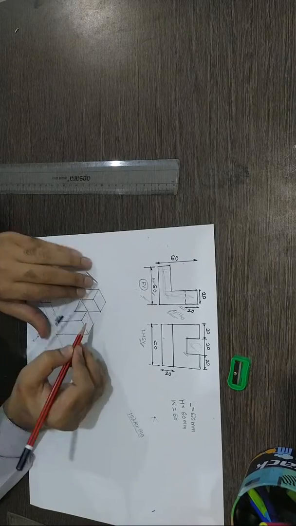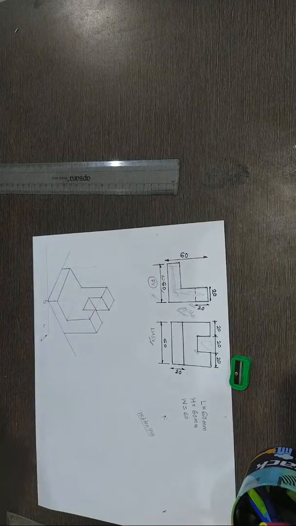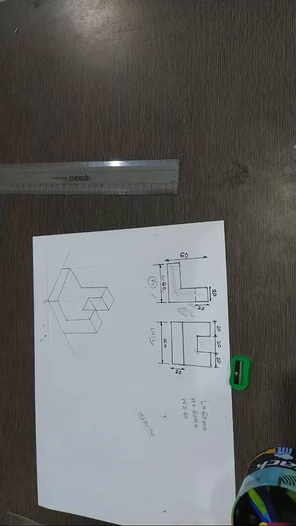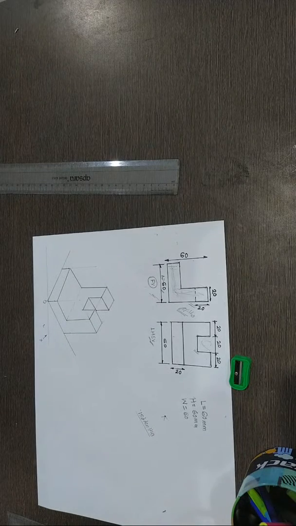So that's it. Now that's a complete first question of isometric views, where you can see clearly the L plate with a rectangular slot on the back surface.